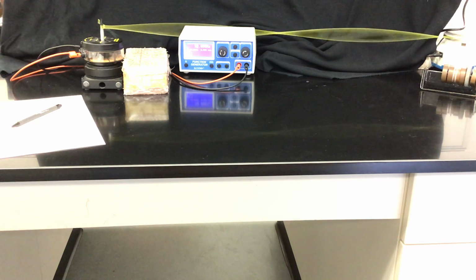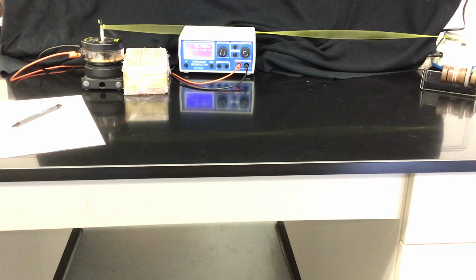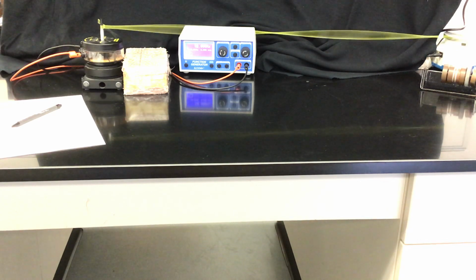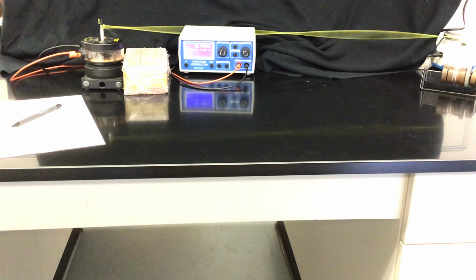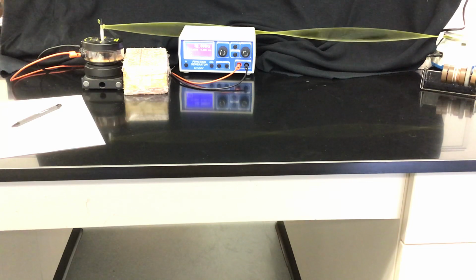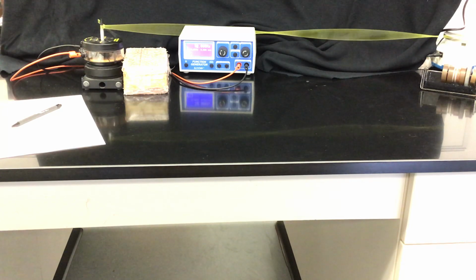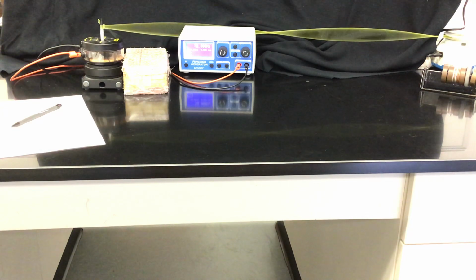I think I'm going to add 10 grams here. Look at that. Okay, I've got 10 grams, and it's better, but that's even better. It's still wavering slightly, so I'm going to see if adding more is going to make it even better. I want it nice and stable.